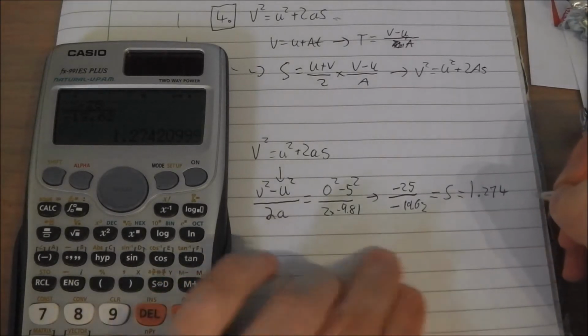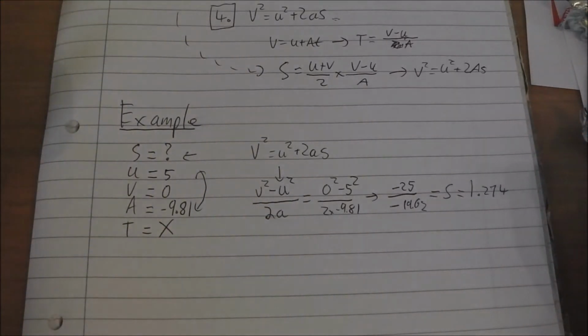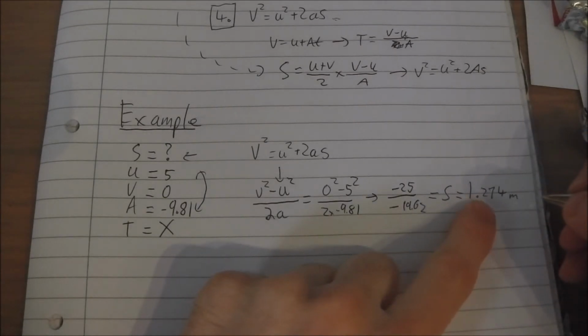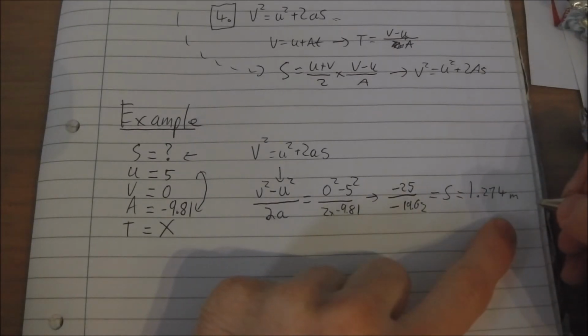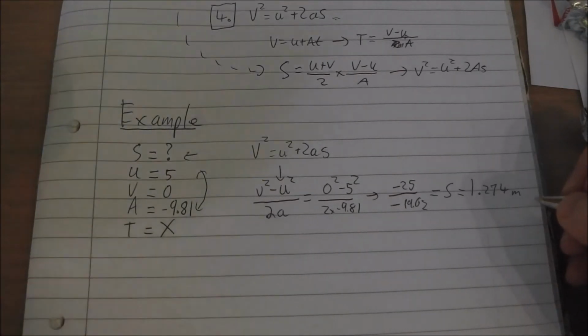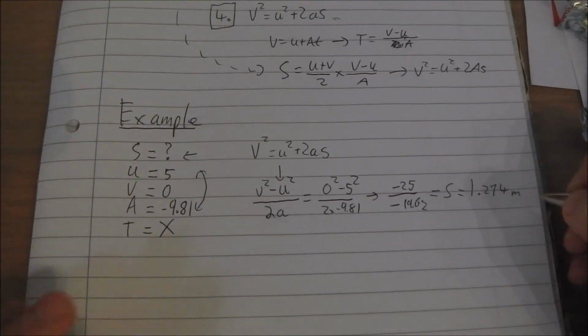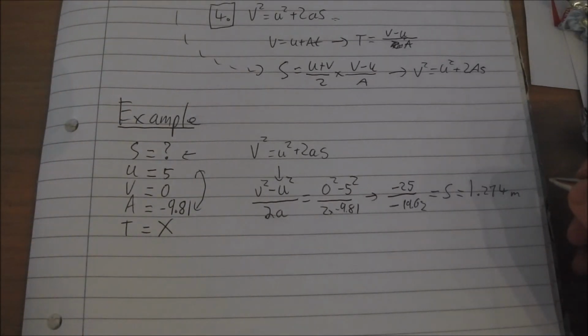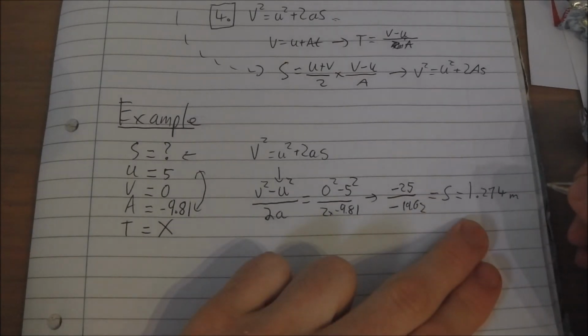1.274. So that means if you throw a ball up from your hand at 5 meters per second, the maximum height it will reach above your hand is 1.274 meters. So this is how SUVAT can be used in real life examples, and there are many, many more examples. As said, these will work for any situation with linear constant acceleration to give you real life useful answers.